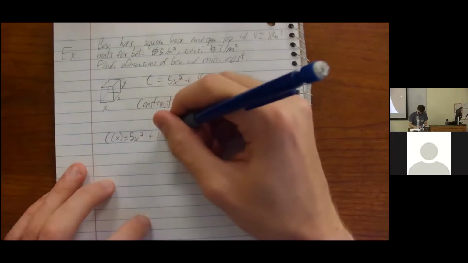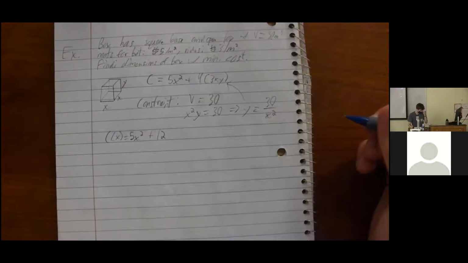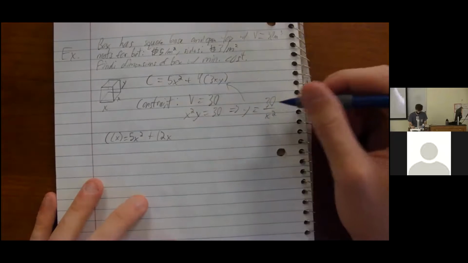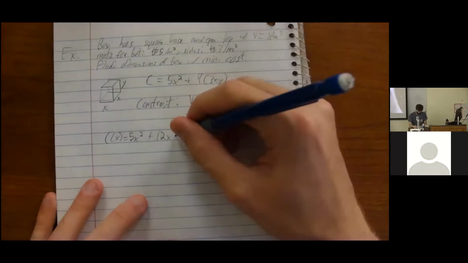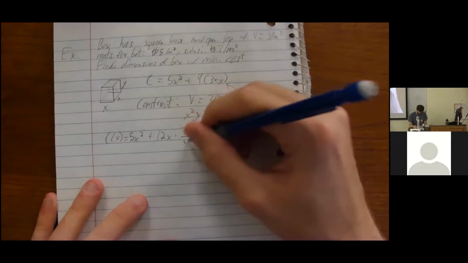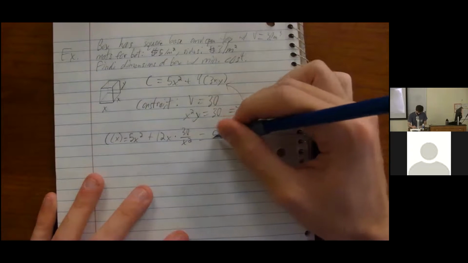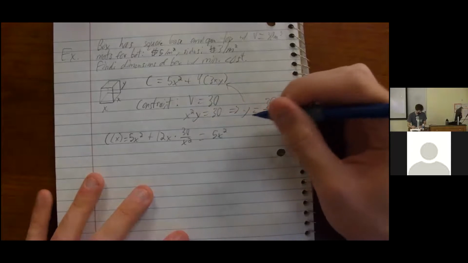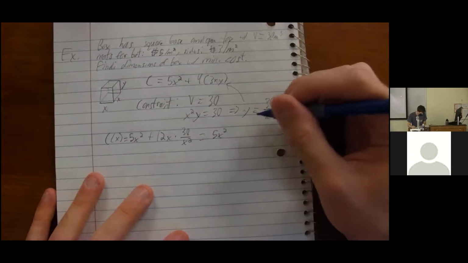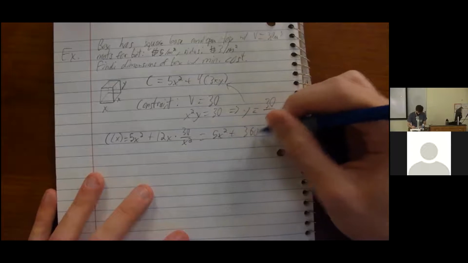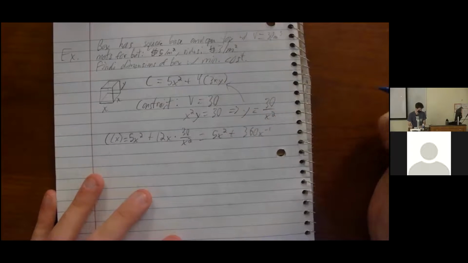12x, right? 12x, and then that's multiplied by our y value, which is 30 over x squared, right? Which is just 5x squared, what is it? Plus 360 x to the negative 1.